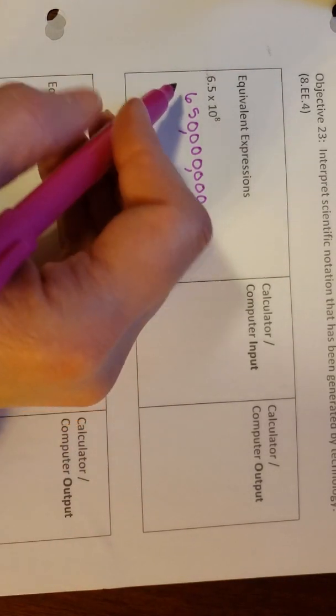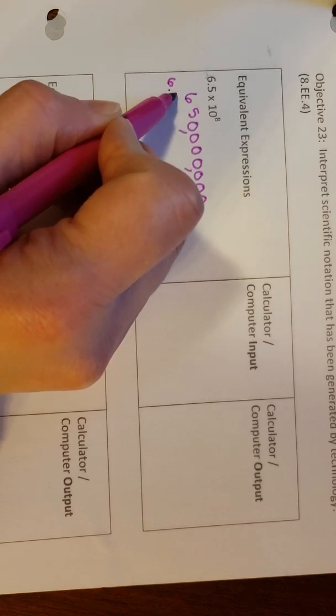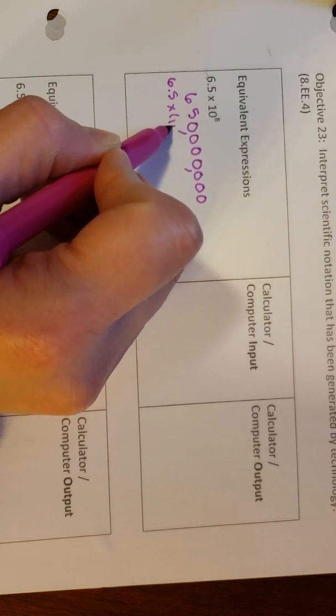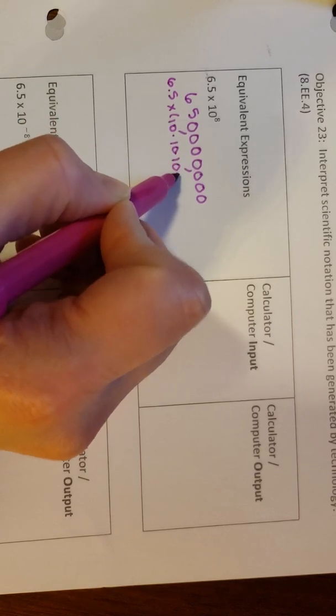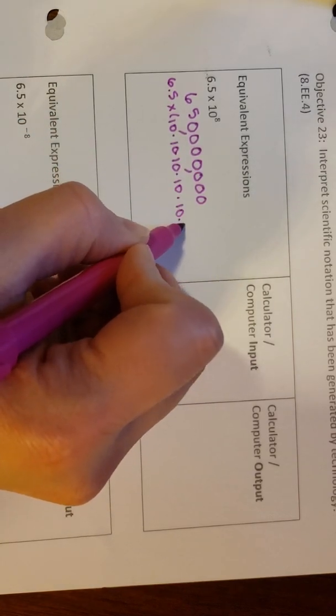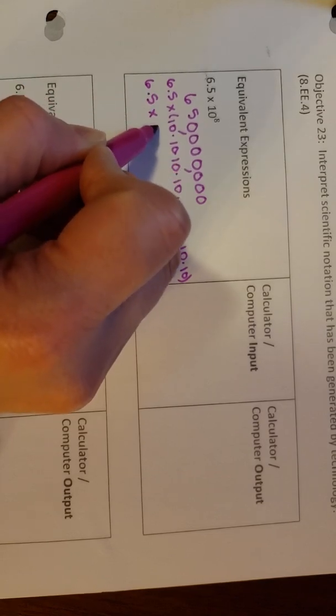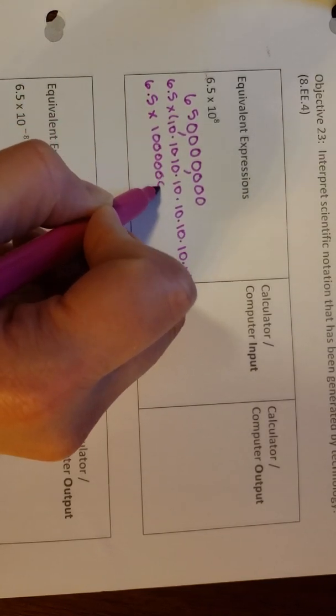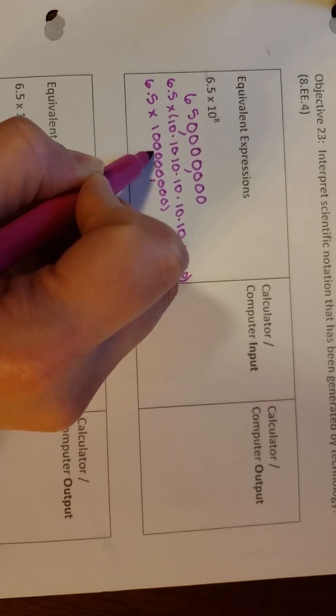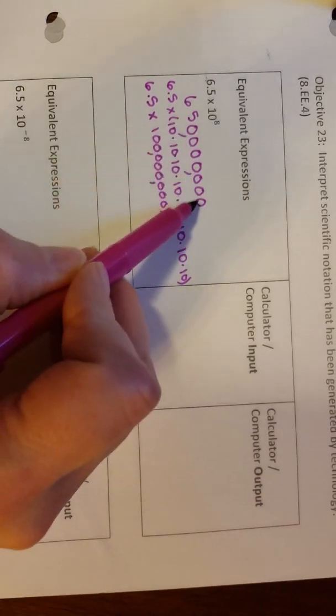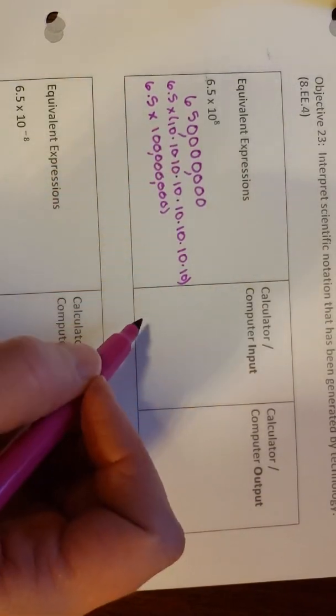You could also say that this means the same as 6.5 times 10 times itself, 8 times. That's kind of silly. Or you could say this is 6.5 times 100 million. Either way, you get 650 million. Now, if you had to put this large number into a calculator, it may not fit, especially if it were much larger.